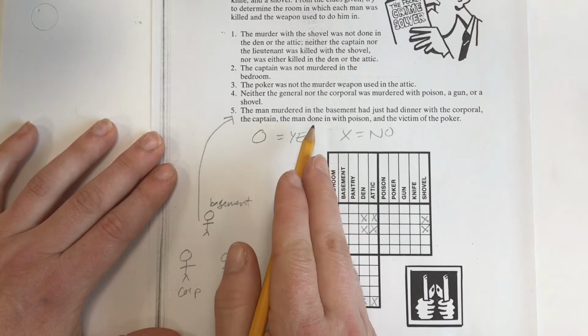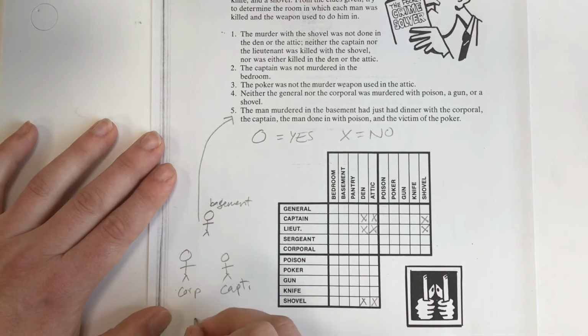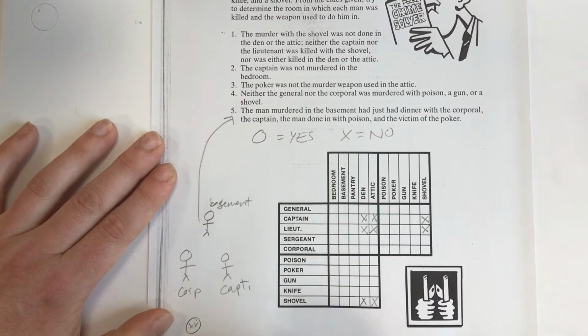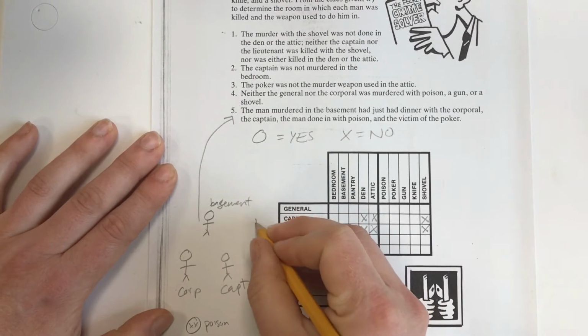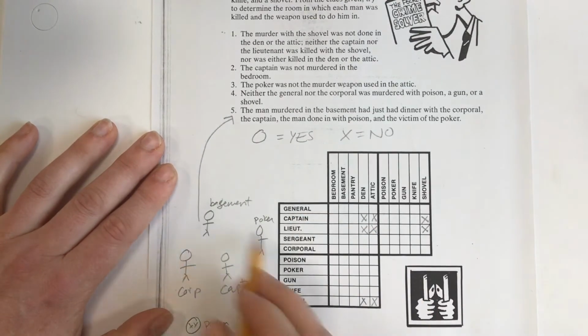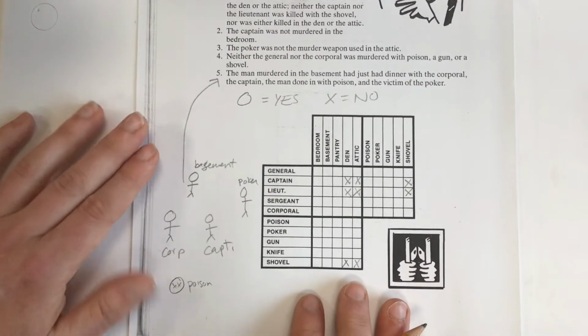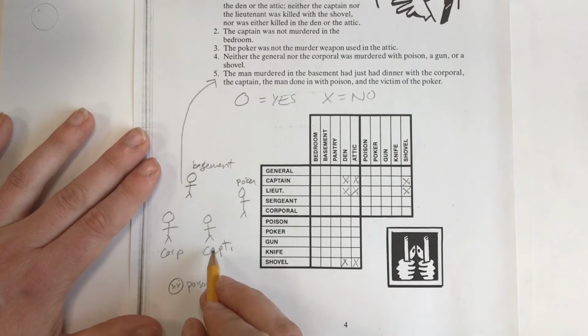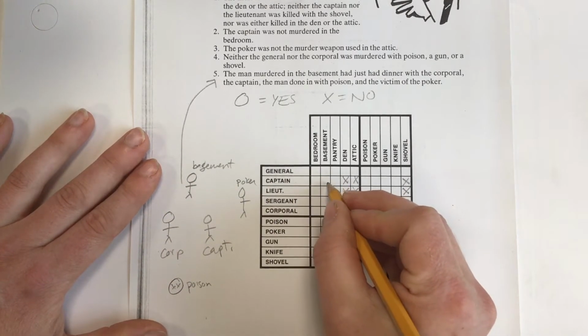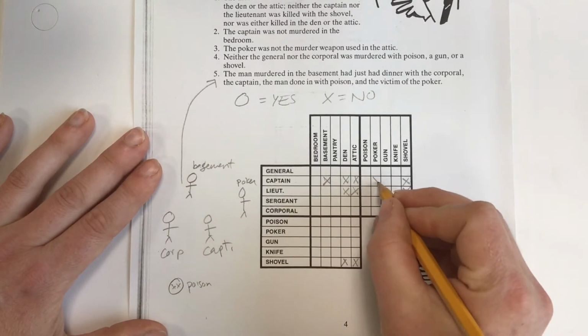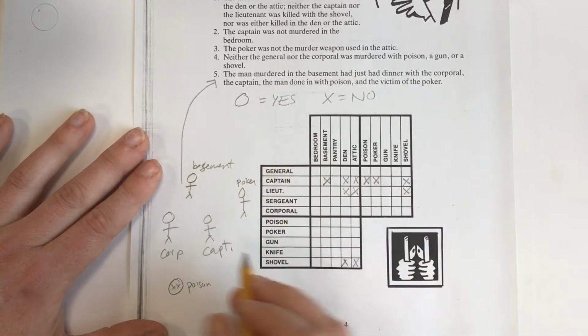Man murdered in the basement, corporal, captain, the man done with poison. I'm going to give him little X's for eyes. Here's the poison guy. And the victim of the poker. So they're describing all 5 men, and you can use it like to exclude stuff. So you know the captain wasn't killed with the poker, in the basement, or with poison. So I can say no to the basement, no to the poker, no to poison.